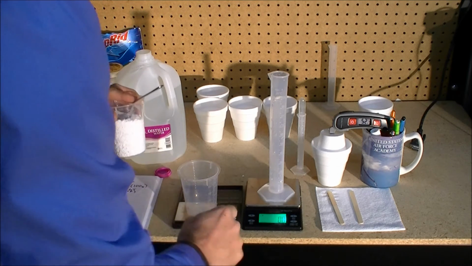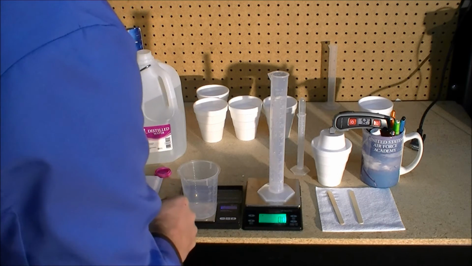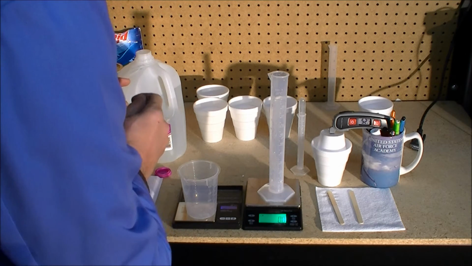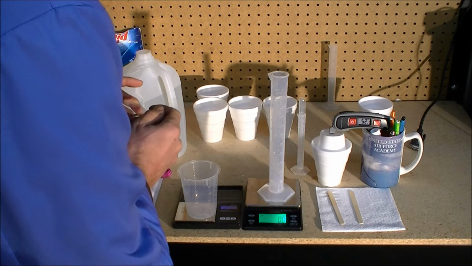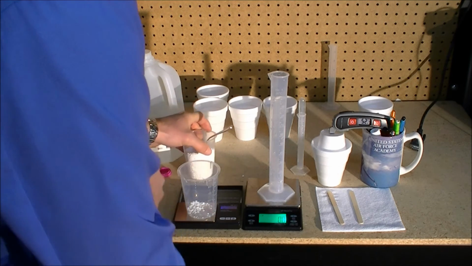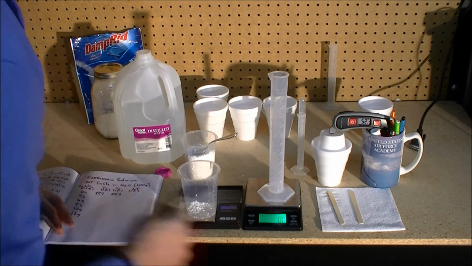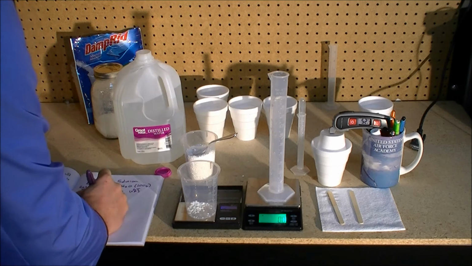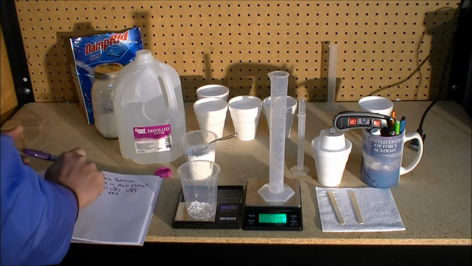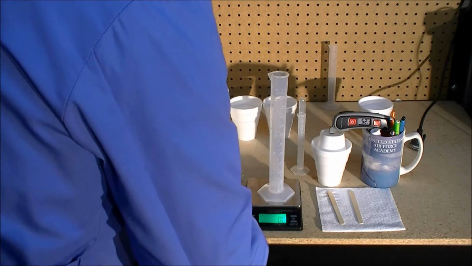It's pretty much possible that the lights or something else might cause a little bit of variation, you know, 1/10 or 2/10 of a degree or something like that. Start weighing out our calcium chloride. Go ahead, let's record the initial temperature, 52.7 degrees Fahrenheit, same as it was for our previous trial.